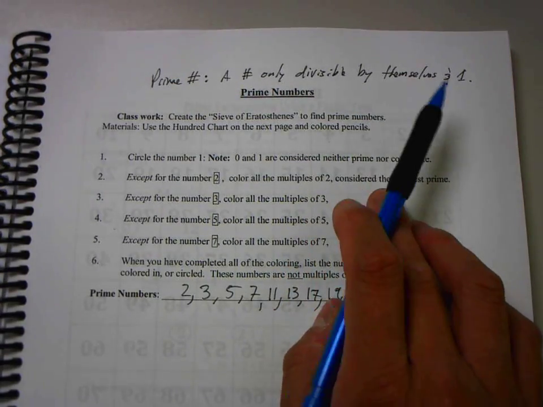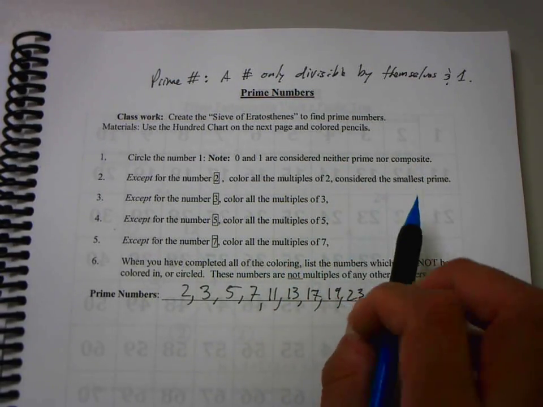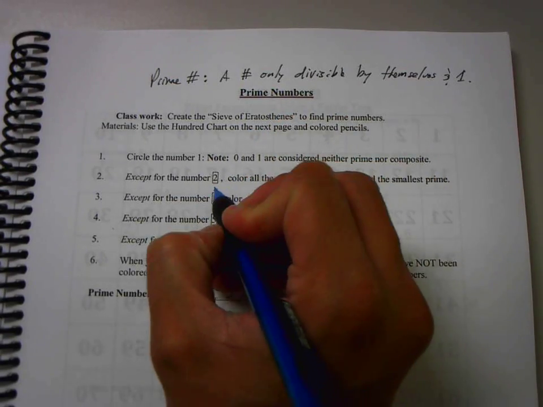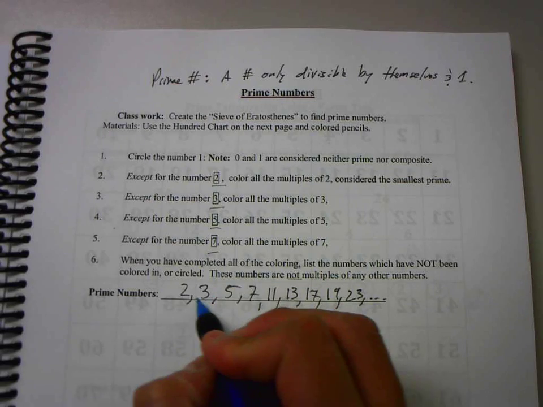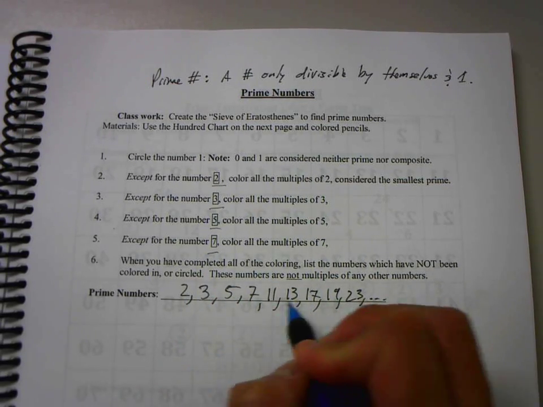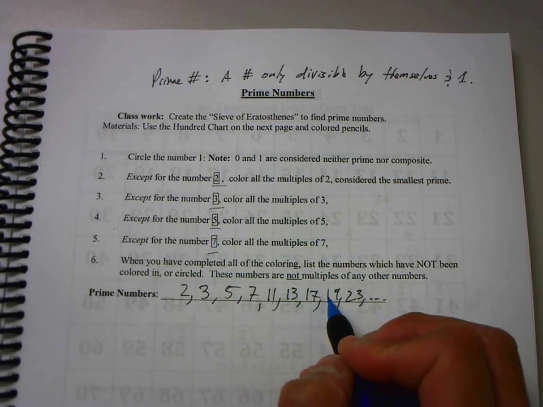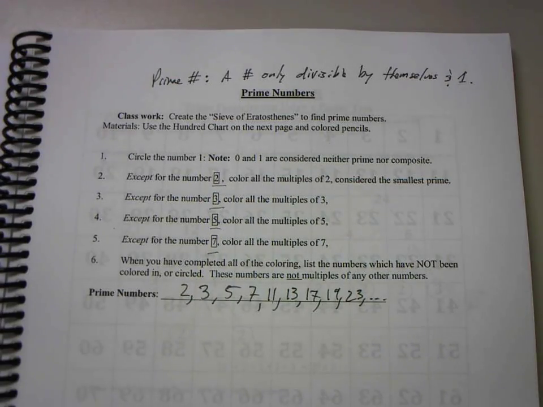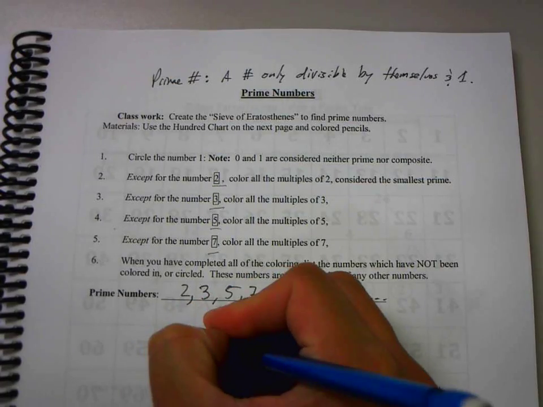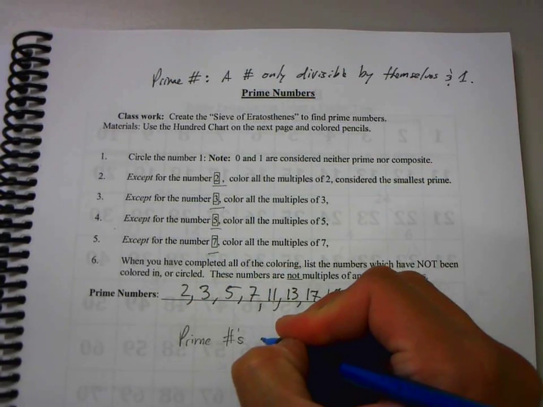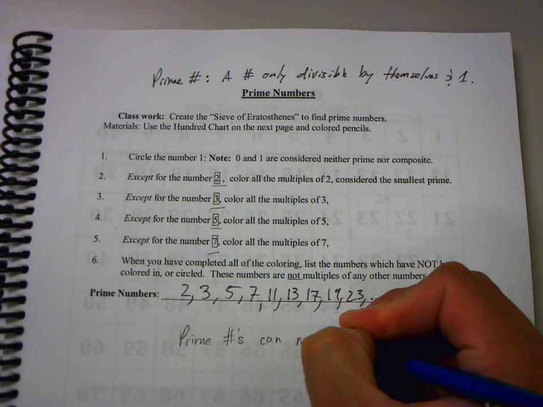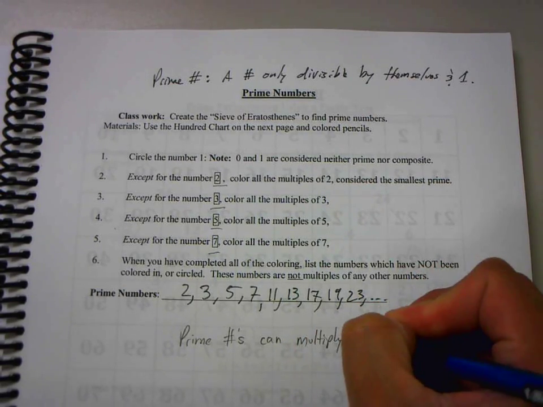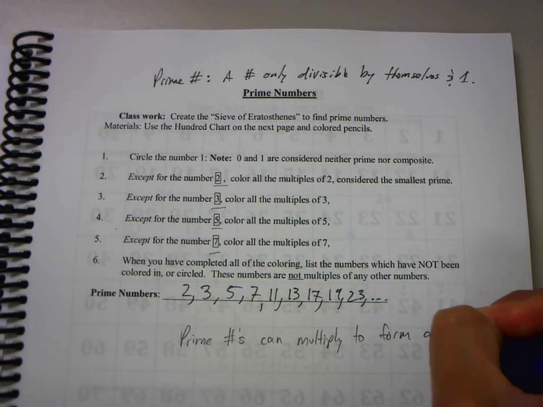Okay, so what does this mean over here? So some of the notable prime numbers, the first ones are 2, 3, 5, 7. Okay, so 2, 3, 5, 7, 11, 13, 17, 19, and 23 are our prime numbers. These are very important because prime numbers can multiply to form any number.